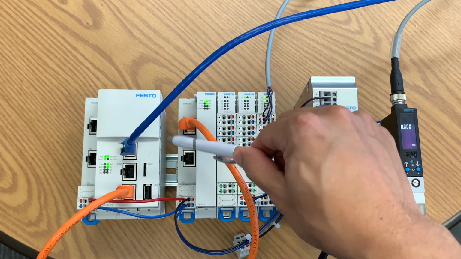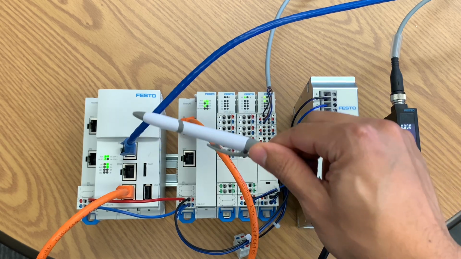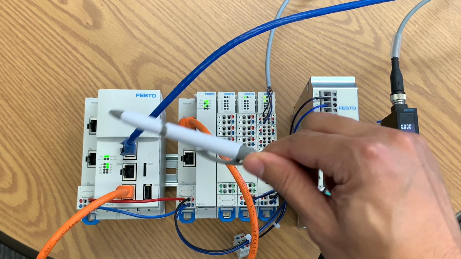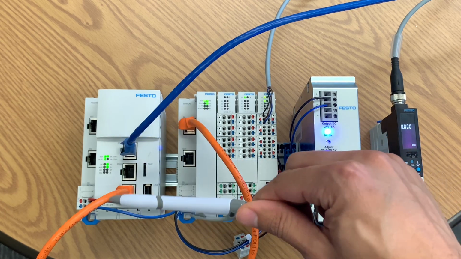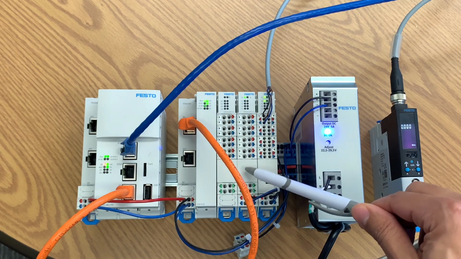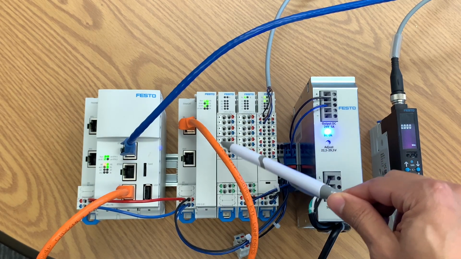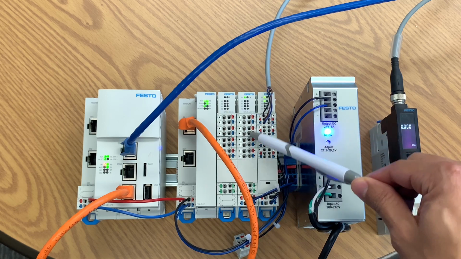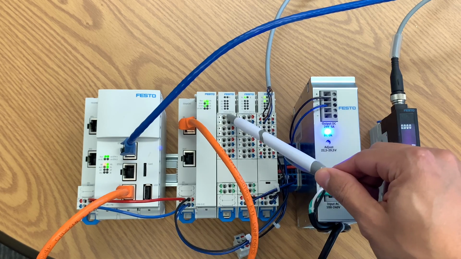As you can see, it's not connected on the backplane. It's not connected to my remote I/O in this case. So this is going to be my CODESYS PLC. This is the CPX-E-CEC. And then this orange cable right here is connected to the CPX-E platform, which allows me to have multiple remote I/O cards. In this case, I have analog cards.